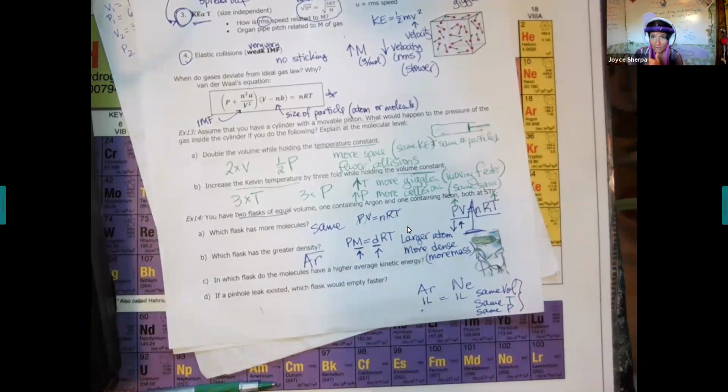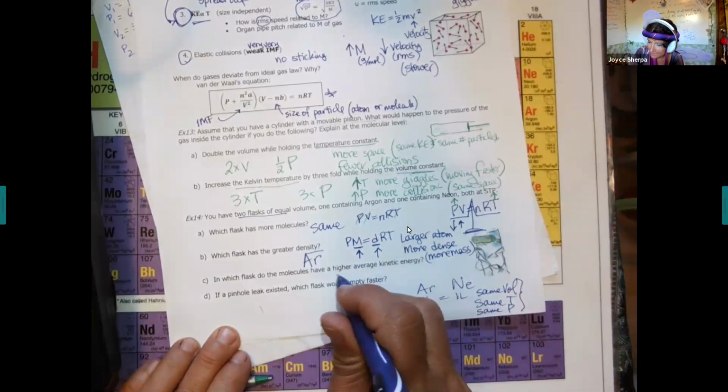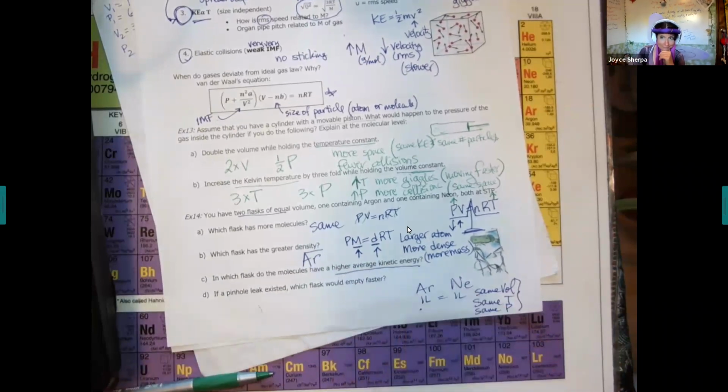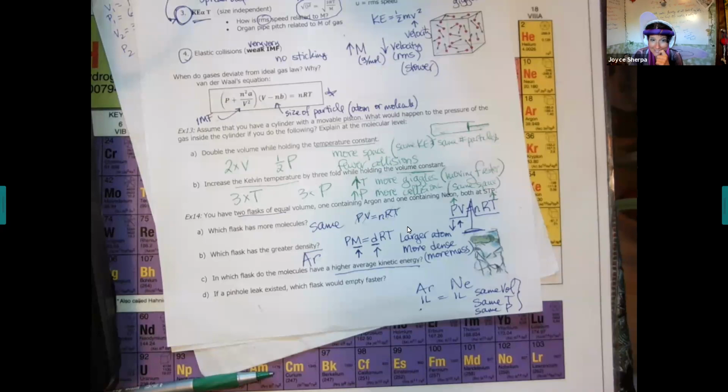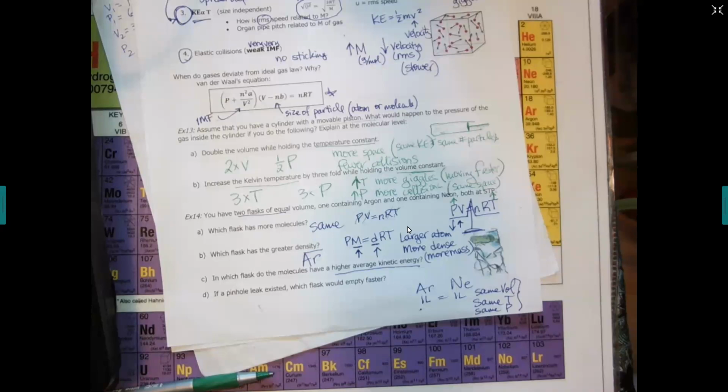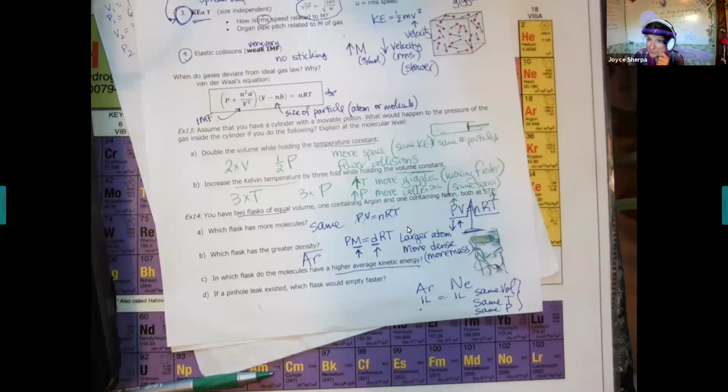All right. So on C, which one has the higher average kinetic energy? So anybody? Would it be neon? No. Why were you thinking neon? I accidentally looked up kinetic energy and velocity on accident. Yeah, so be careful with that. Kinetic energy is proportional to temperature. They have the same temperature.